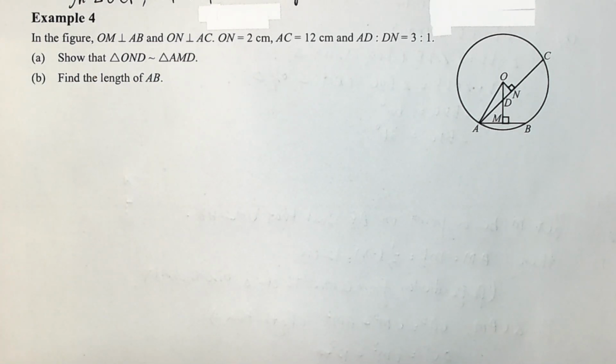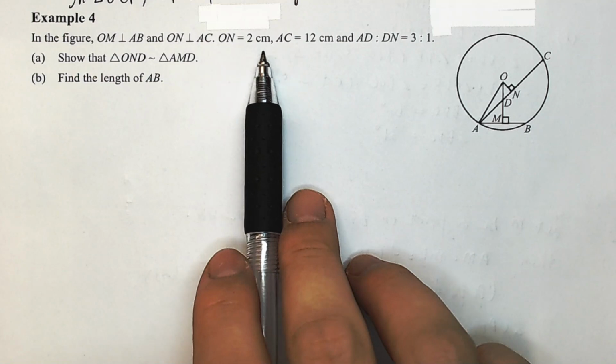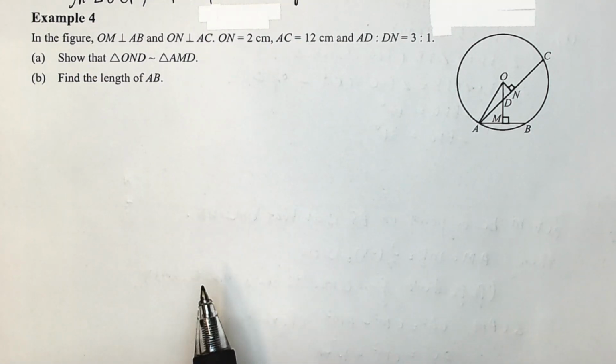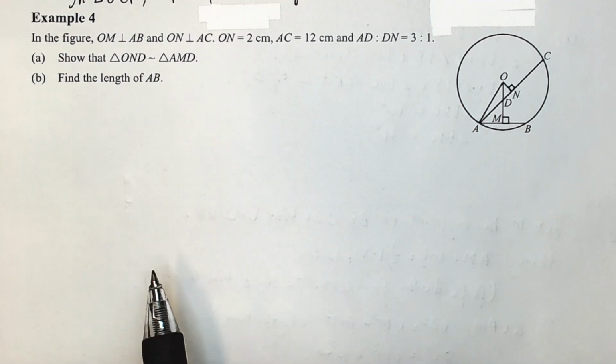But most of the time, if the lengths are not given, then we will just consider the 3A. But here, you have lengths given, so it may be related to the remaining reasons, 3 sides proportional or ratio of 2 sides, included angle. But anyway, we will first consider the 3A.